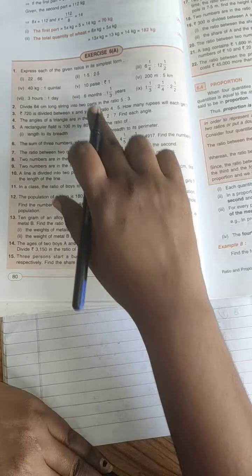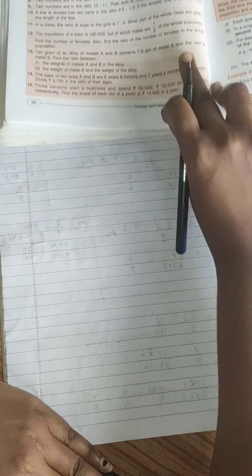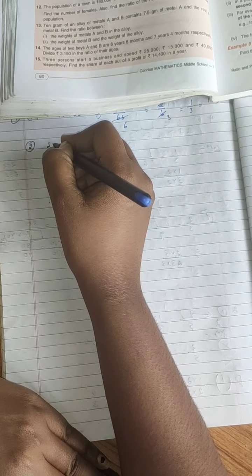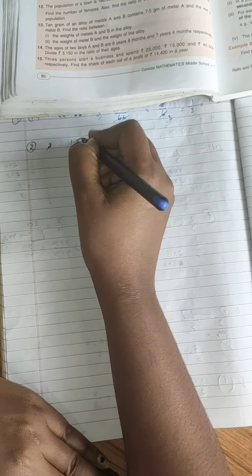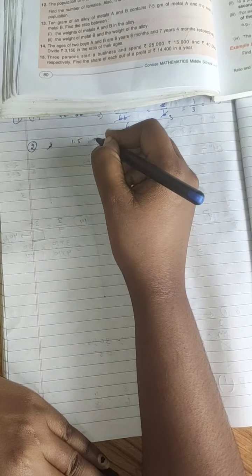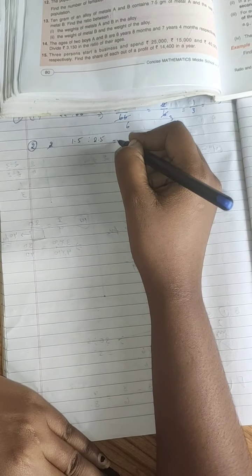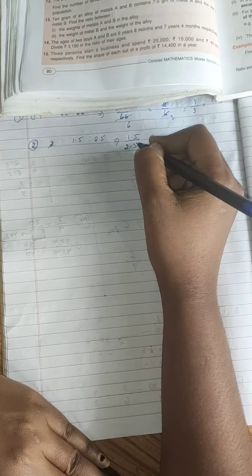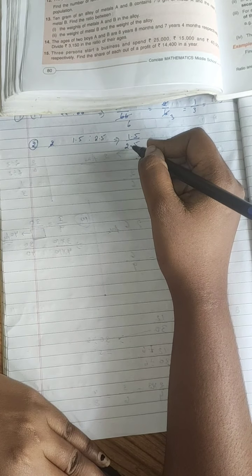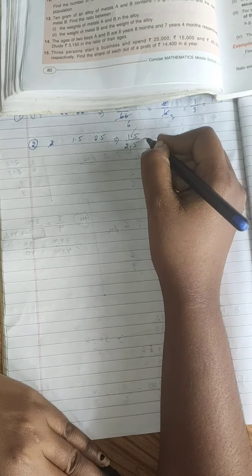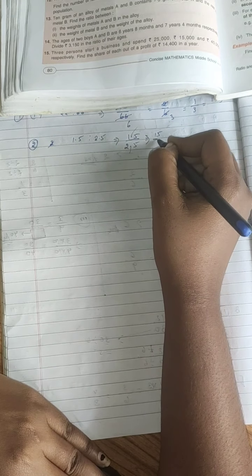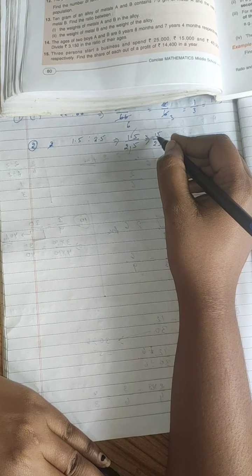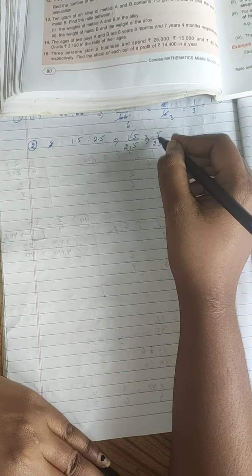Now let's see the second number, 1.5 ratio 2.5. Now we can write it like this, 1.5/2.5. So the point is given. So the point will be cut and it becomes 15/25.